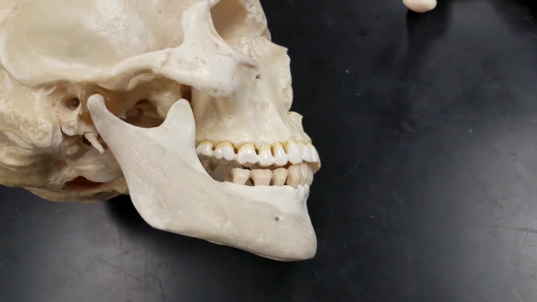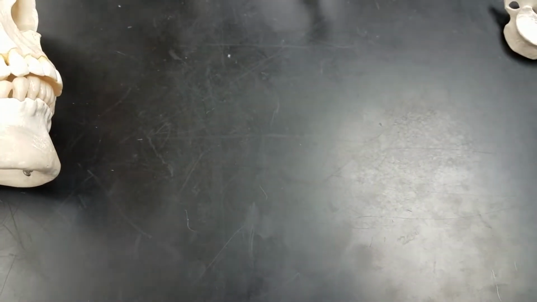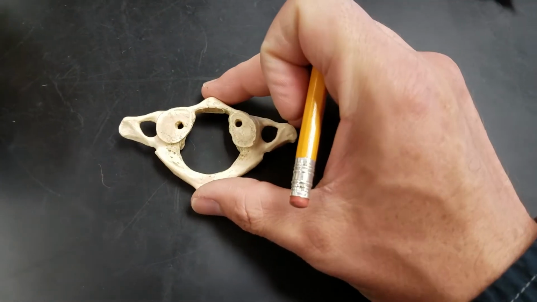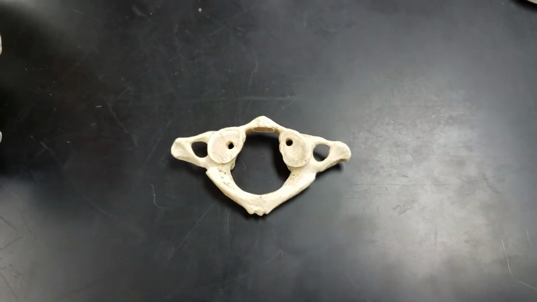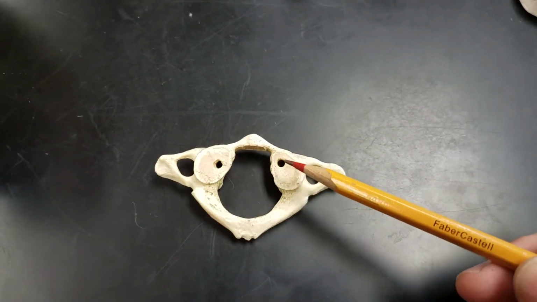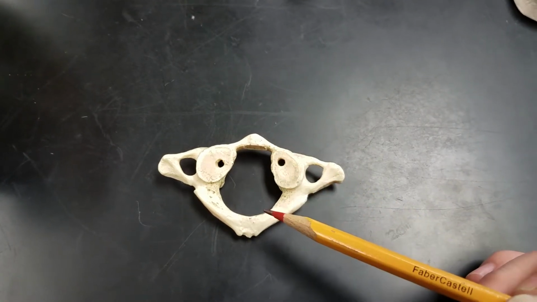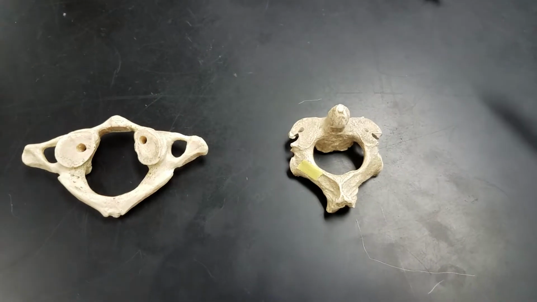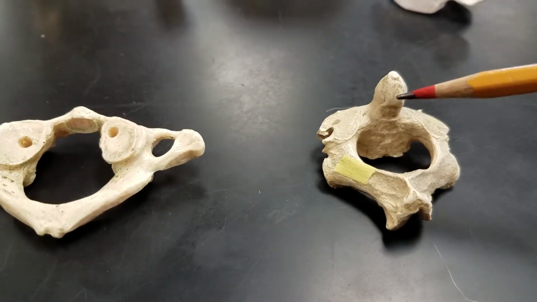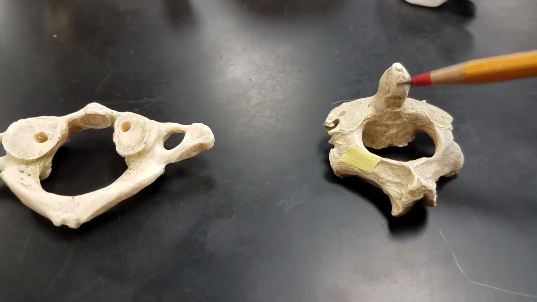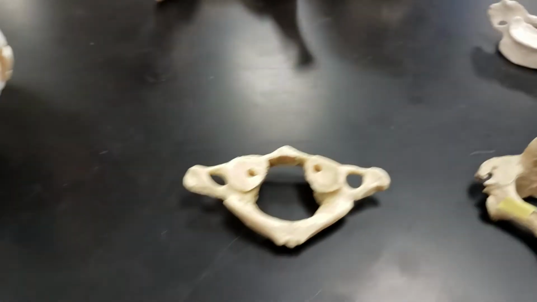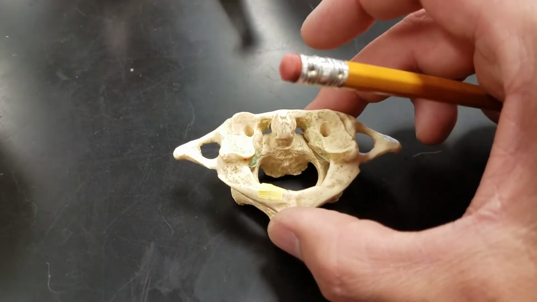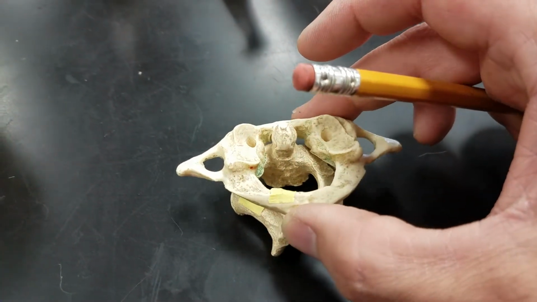Now, when we look at the other bones in the axial skeleton, we have the skull bones. Here we have the spinal bones, the vertebrae. This is the very first vertebra, the atlas. This is the second vertebra, the axis. The axis is named for this vertical section here known as the dens. The atlas will sit on top of the axis and spin and rotate around that dens, or that axis point.